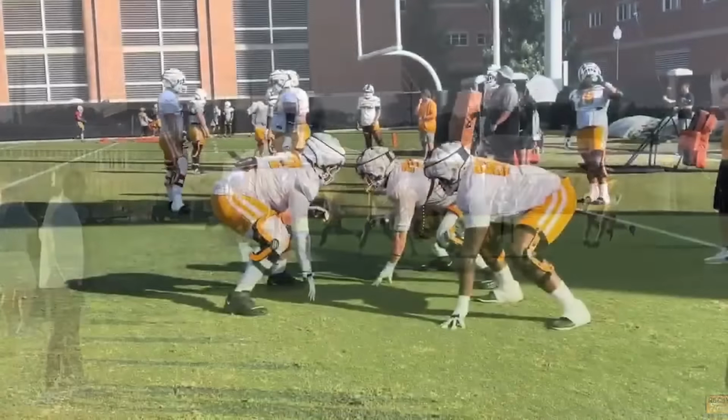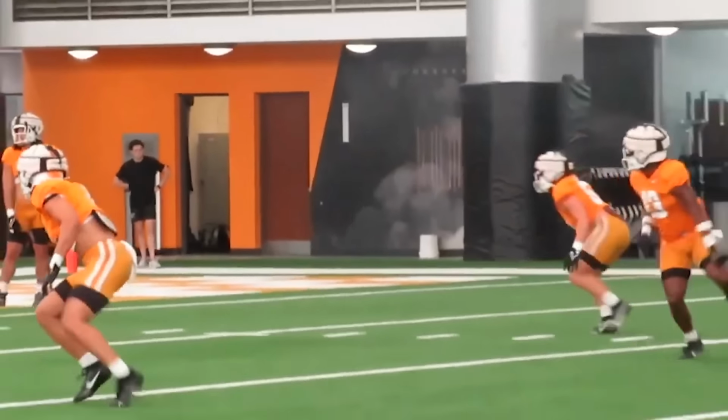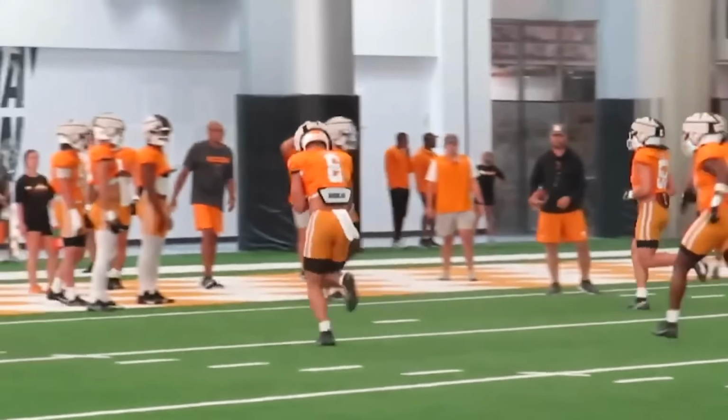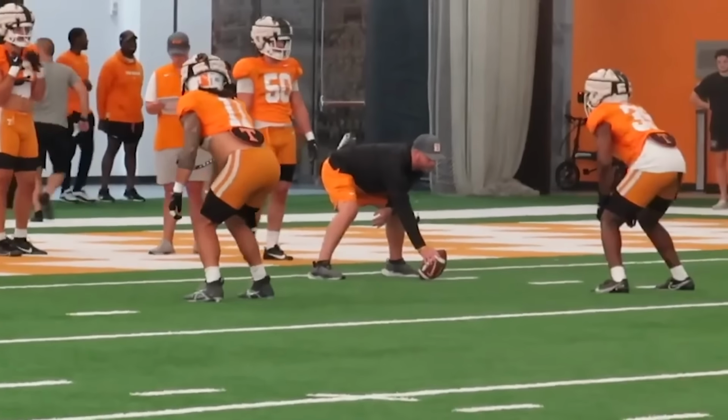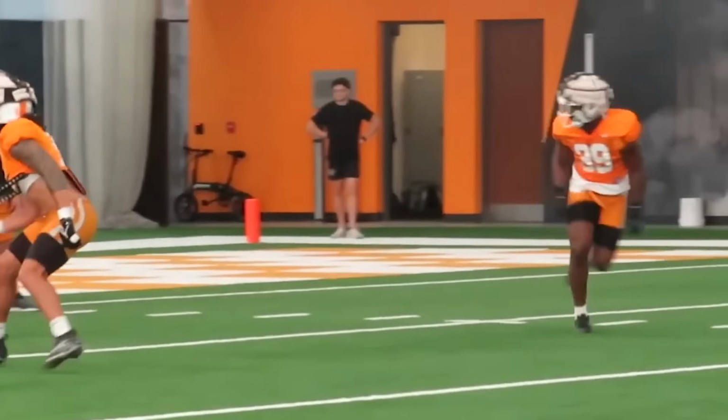Edwin Spillman is a guy, as a true freshman, I think can play some, but he just has to get things figured out. Now, I don't know if he has or hasn't. That would be my only hold up for him. But he also plays the game the correct way.